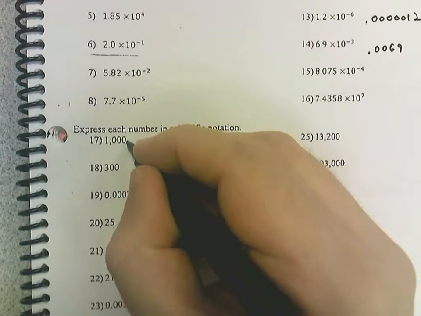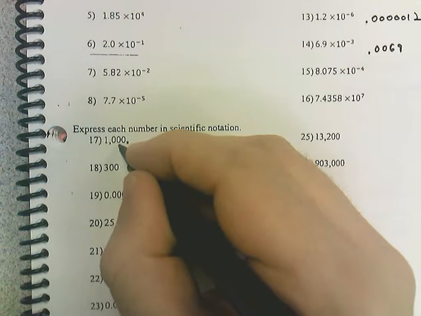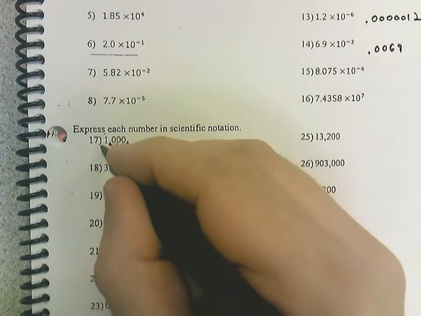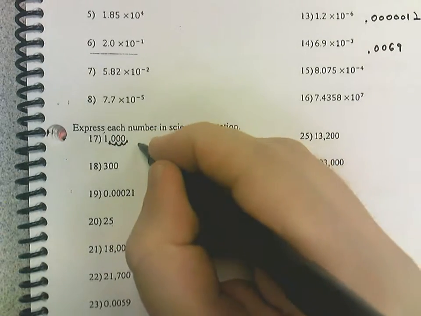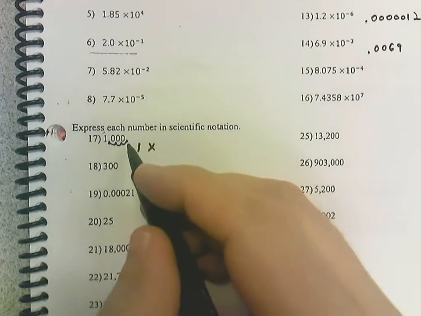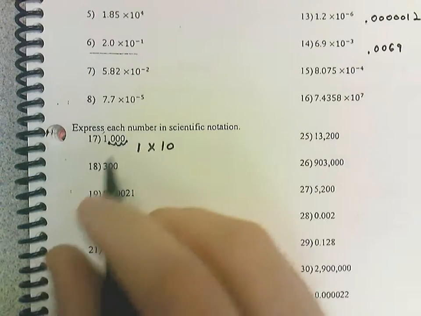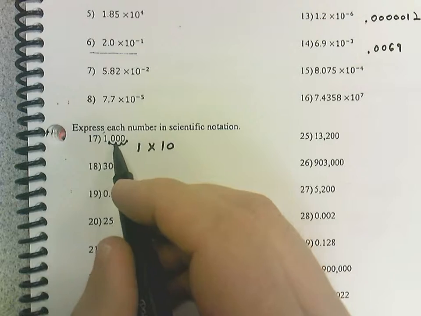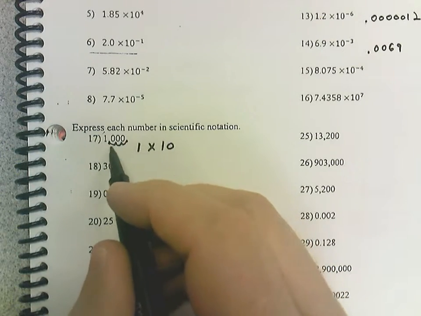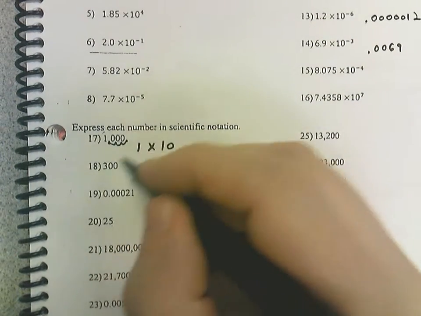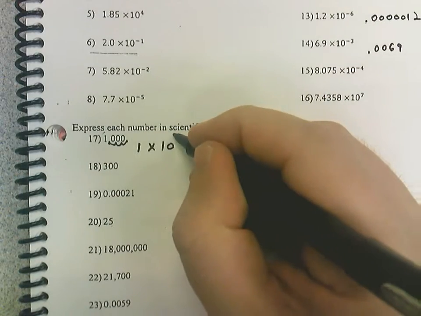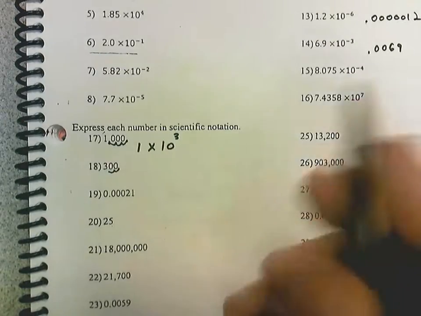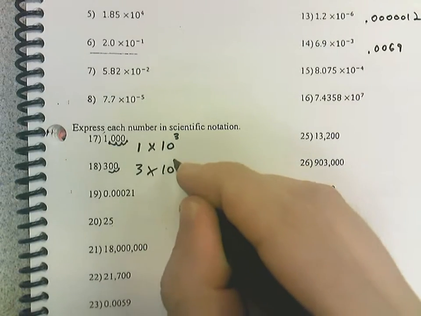So right here, the decimal starts right here. I want to move it 1, 2, 3 spots over so that I get a 1 in front. So I'm going to have 1 times 10 to some exponent, and the exponent on the 10 is based on the number of times you moved it over. I moved it over 1, 2, 3 spots, and this is a big number, not a decimal, so it is a positive 3. And right here, it moved over 1, 2, so it would be 3 times 10 to the second.